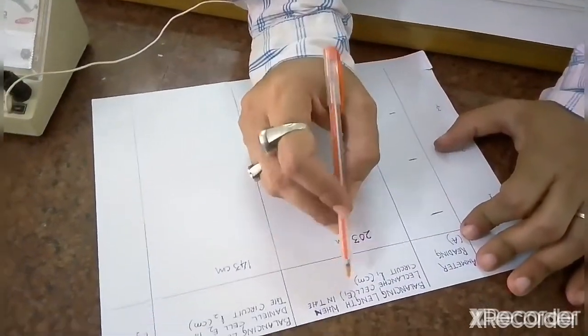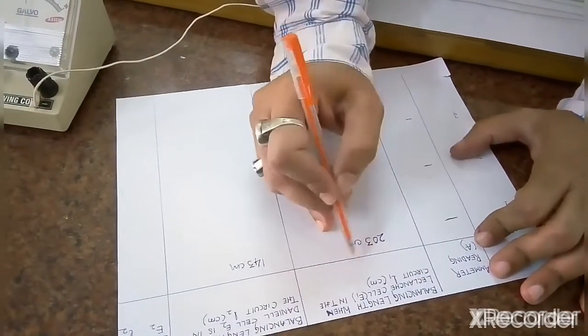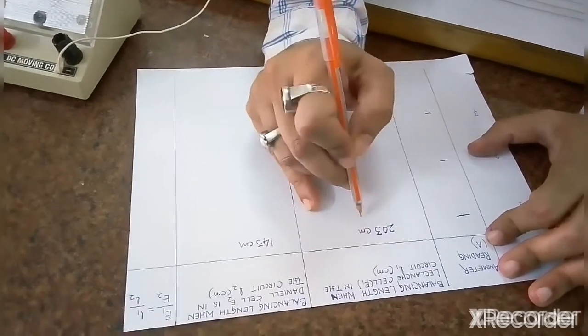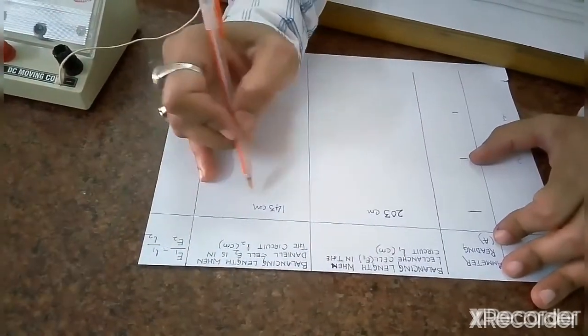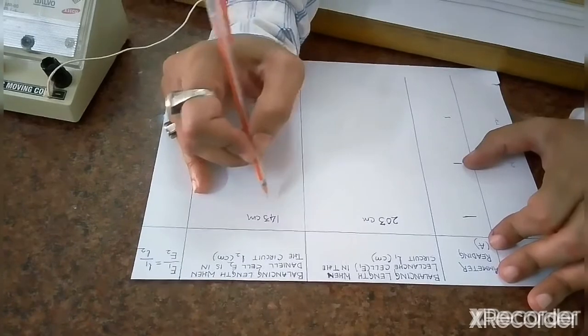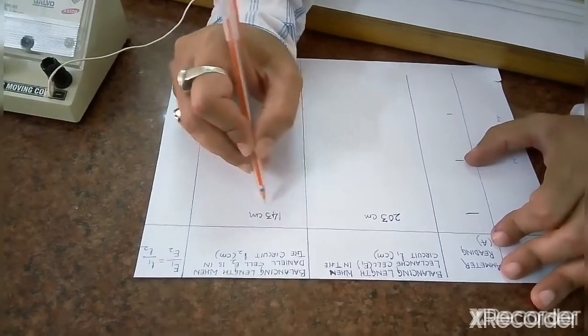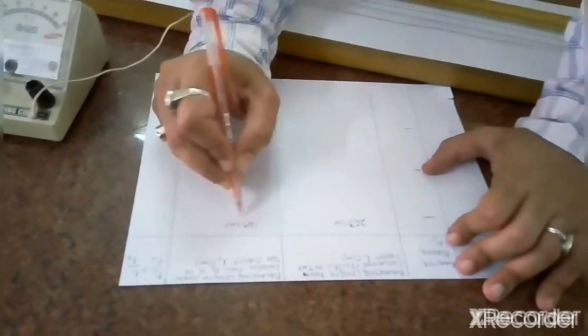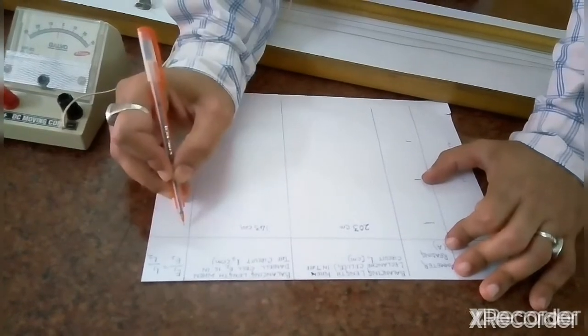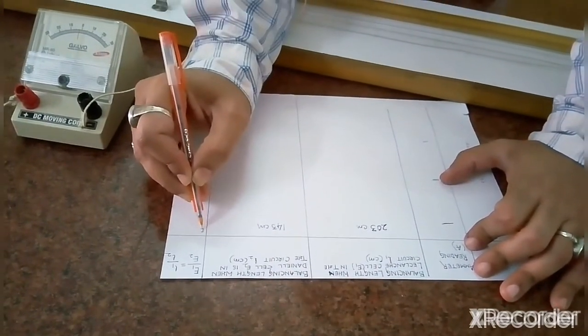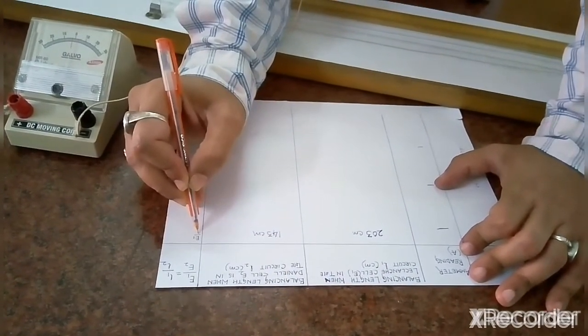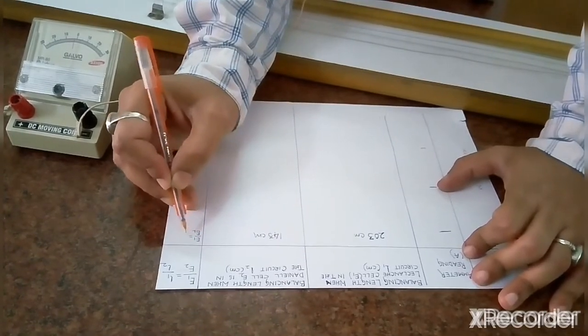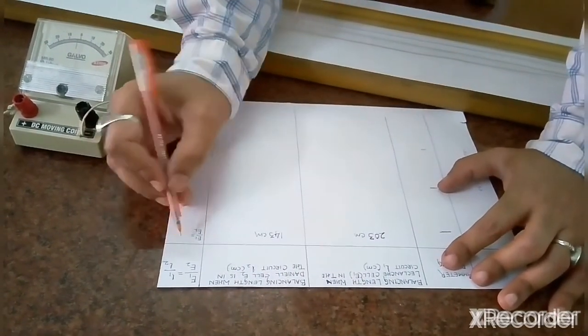The balancing length when the Leclanché cell is in the circuit is 203 centimeters, and the balancing length when the Daniel cell is in the circuit is 143 centimeters. We are going to take the ratio of these two and find out the ratio of the EMF of these two cells.